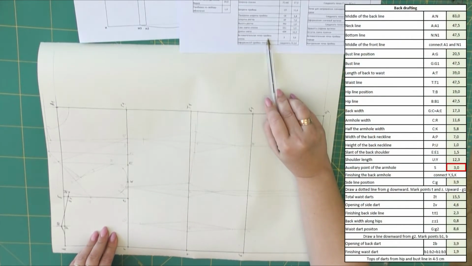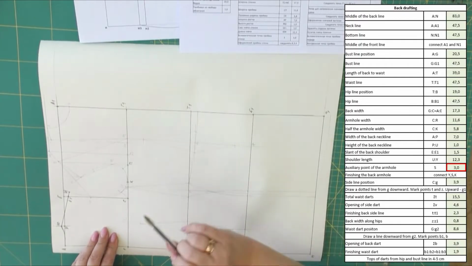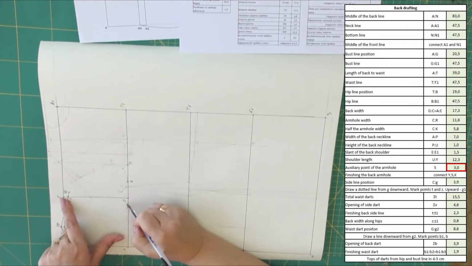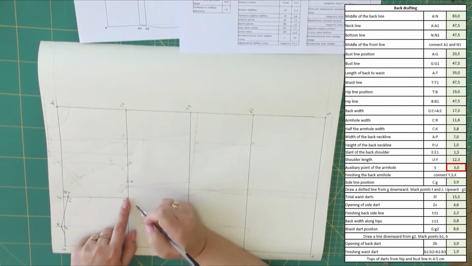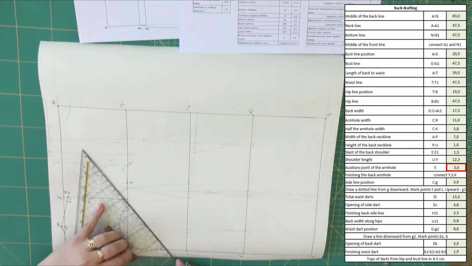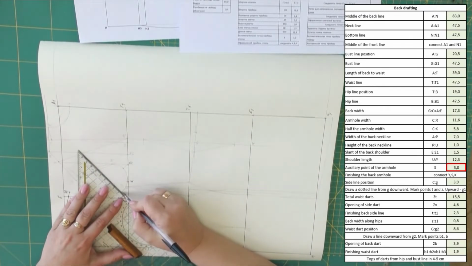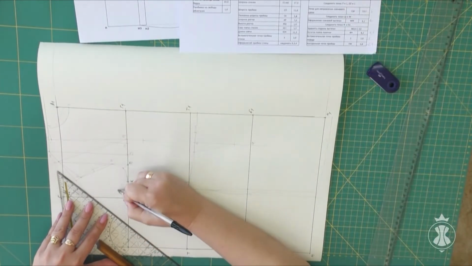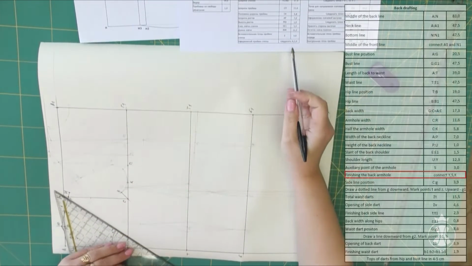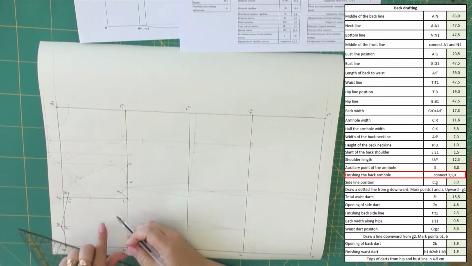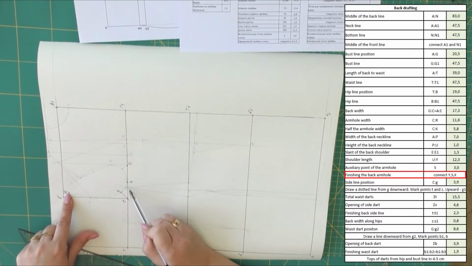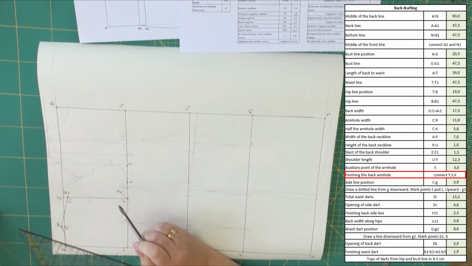Auxiliary point of back armhole. We divide the corner ECK in half and mark the segment C to S equals 3 centimeters along the bisector line. We draw the armhole line by connecting the points Y, S, and K on a stencil.